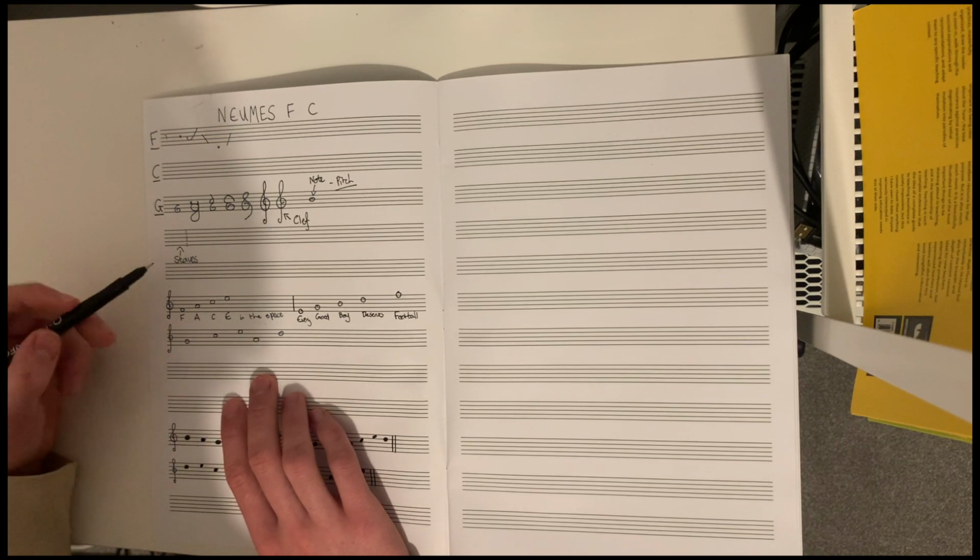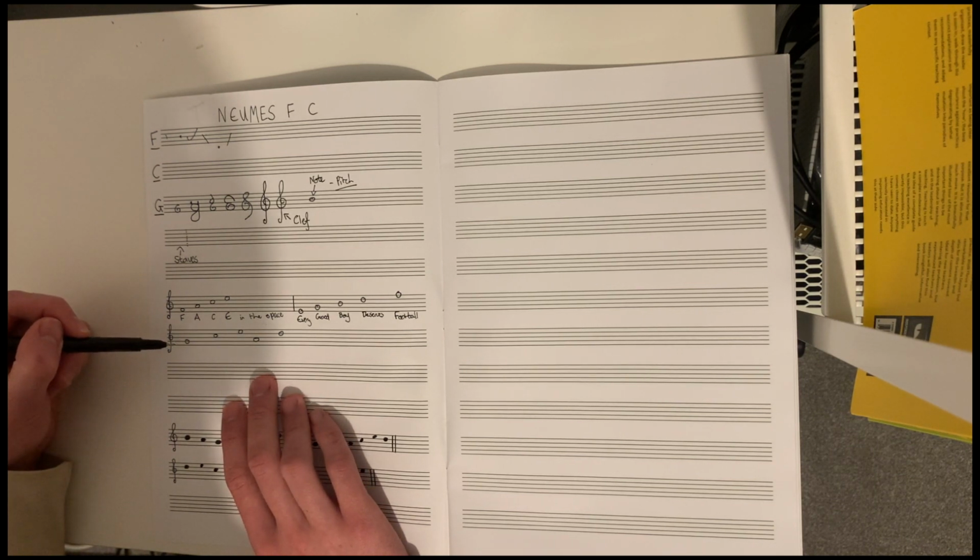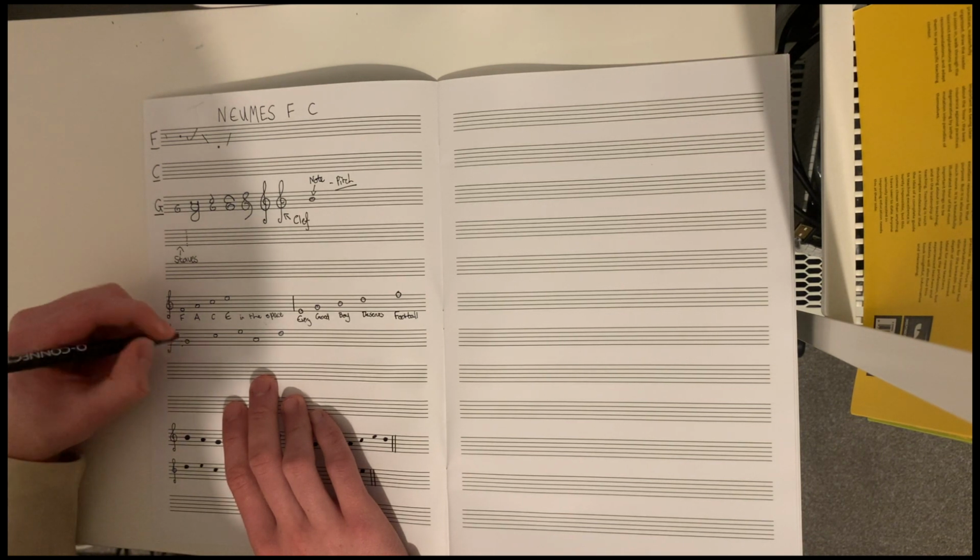So our first one, here we go. It's on the second line. Do you know what it is? Every good. So this first one, we have a G for good.